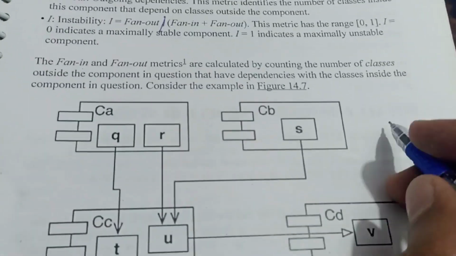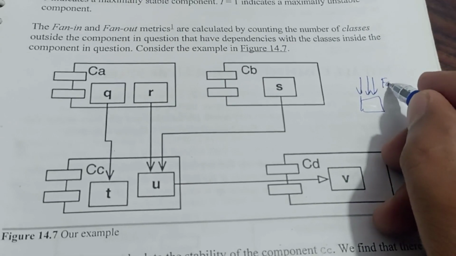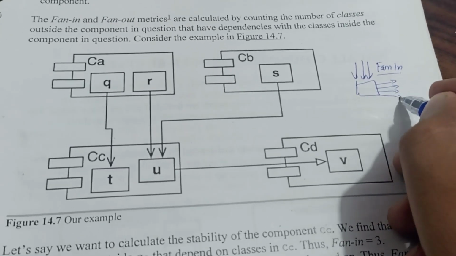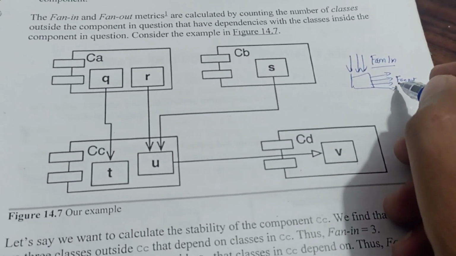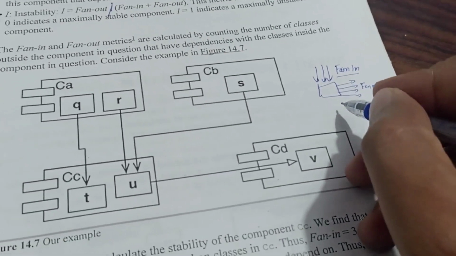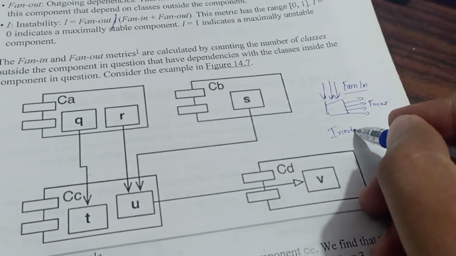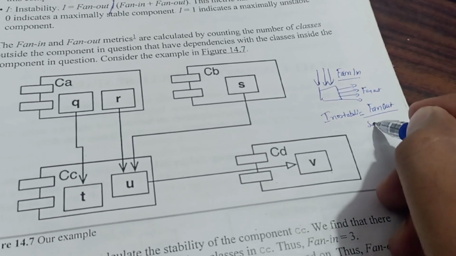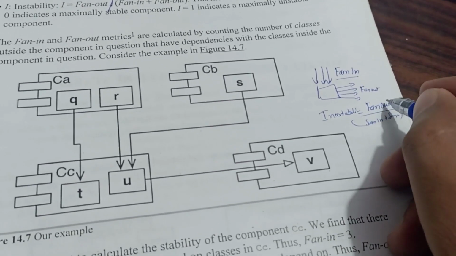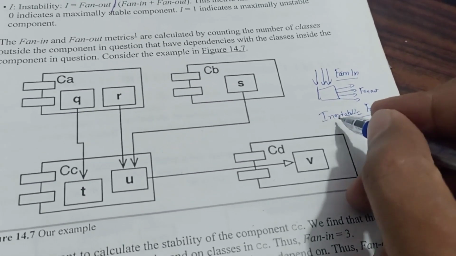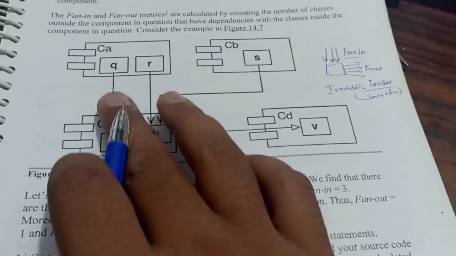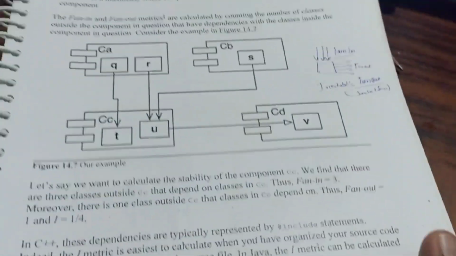So how is it measured? There is a component, right? The number of incoming dependencies, that is fan-in, improves the stability of the component, and the number of outgoing dependencies that this component uses, that is fan-out, makes it less stable, right? So the instability metric is fan-out divided by fan-in plus fan-out. If it is closer to 1, your component is more unstable. If it is closer to 0, your component is more stable. Here he calculates the instability metric for each component, but that is not going to add much information.